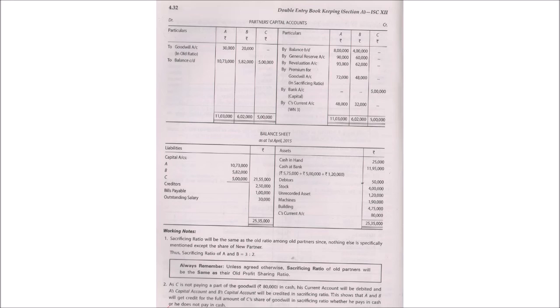Outstanding salary, a new item is given there in the adjustment. This is a liability, so it is coming on the liability side of the new balance sheet, 30,000. And asset side, cash in hand, no changes, 25,000. Cash at bank, what is the amount you have got in bank account?